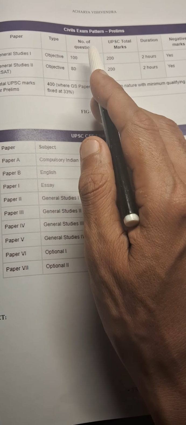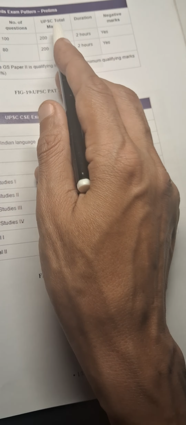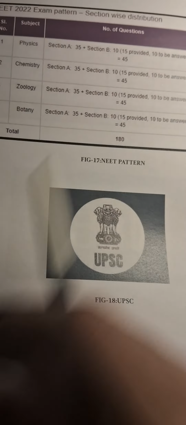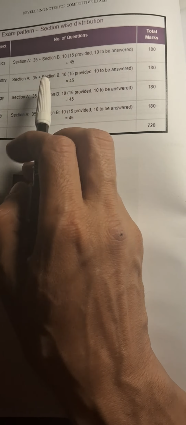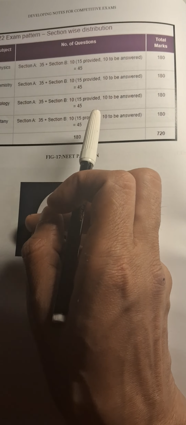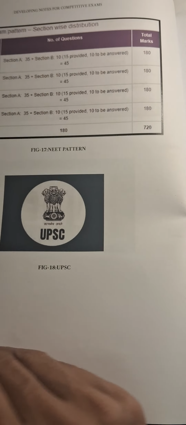So objective type, 100 questions, 80 questions over here, total marks 200, 2 hours, and negative marking is obviously there. Then we have the NEET exam pattern: physics, chemistry, zoology, botany. It was a 35 plus 10 pattern. Fifteen questions were provided, 10 were to be answered, and the total marks were 720. Then we have the JEE Main pattern. These were the patterns. Then JEE Advanced, as I discussed earlier.